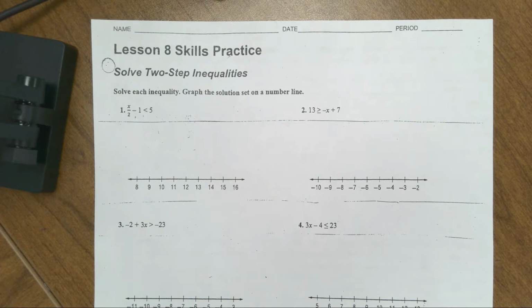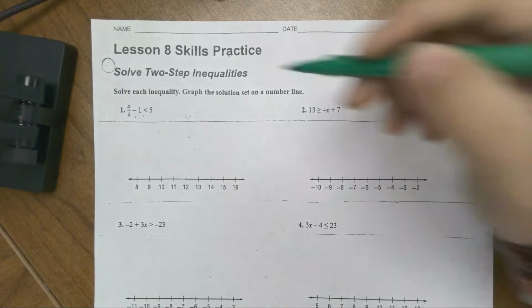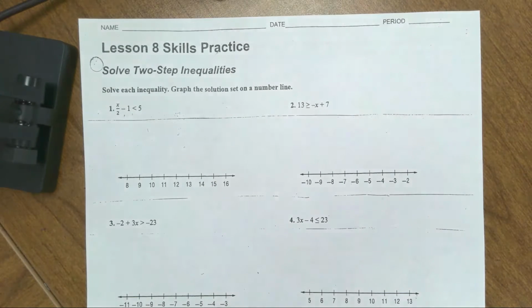Today we are going to be reviewing how to solve two-step inequalities, but mainly later on how to write and solve inequalities. So first we are going to solve each inequality, and then we're going to graph the solution on the number line.